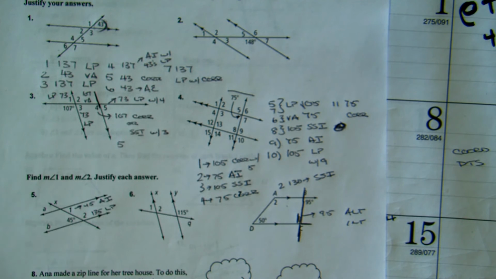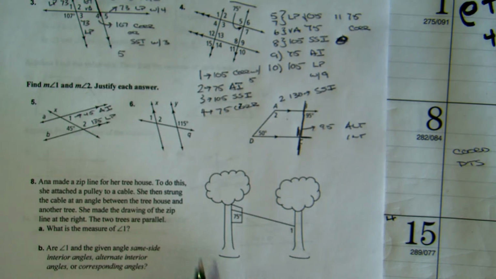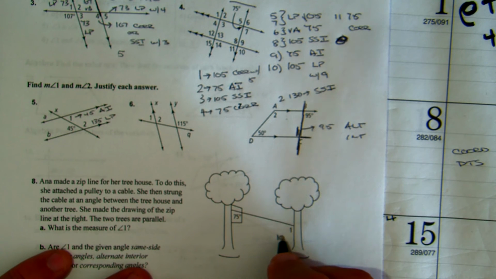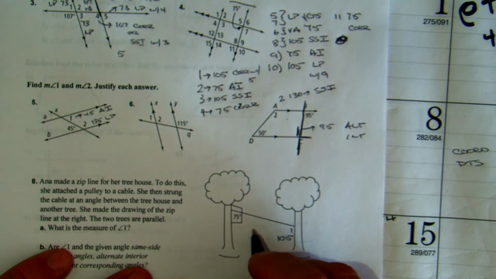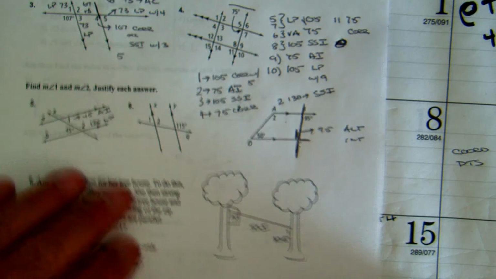All right, Anima made a zip line for a treehouse. To do this, she attached a pulley to a cable. She then strung the cable on an angle between the treehouse and another tree. She made the drawing of the zip line at the right. The 2 trees are parallel. What is the measure of angle 1? Angle 1 is going to be 105, because they are same side interior angles.